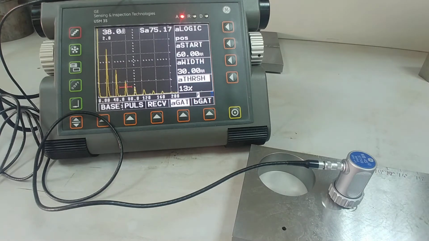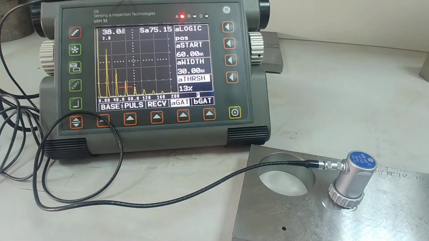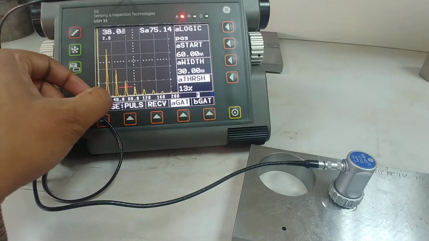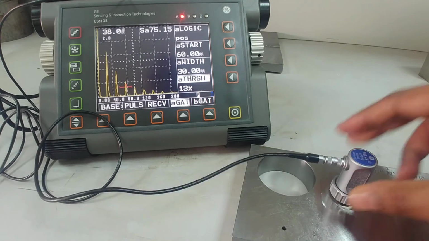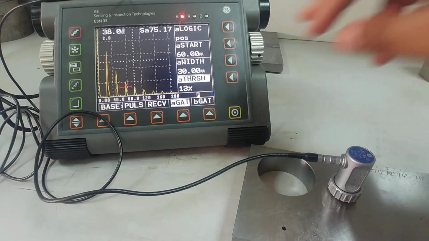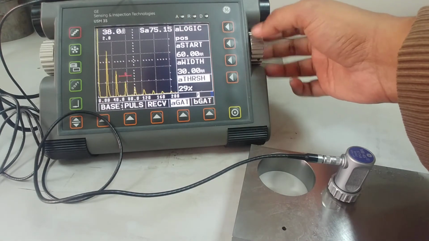So this proves the horizontal linearity of the system. That means each step of this peak is 25, and the machine is accurate. This is the method of checking horizontal linearity of the machine. Now we'll go for vertical linearity of the machine. For checking vertical linearity, I have to move this A gate back to the first peak.